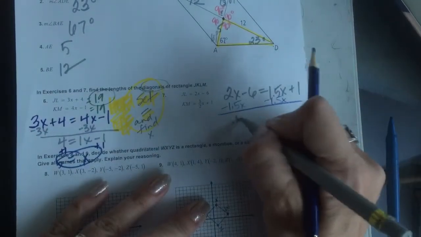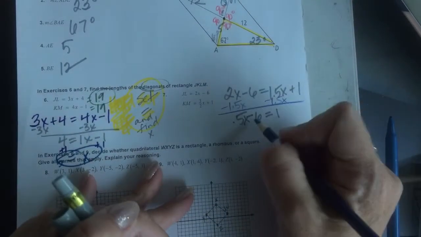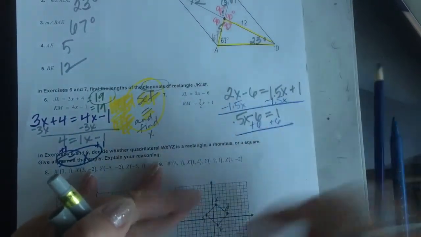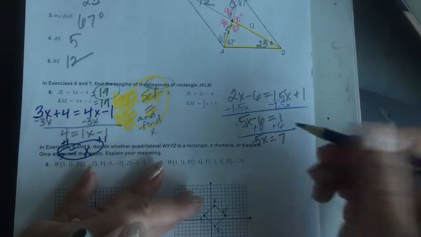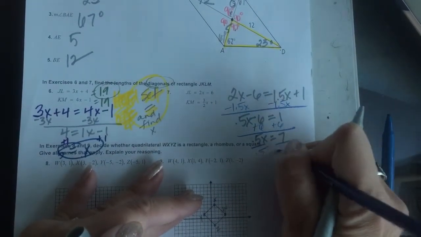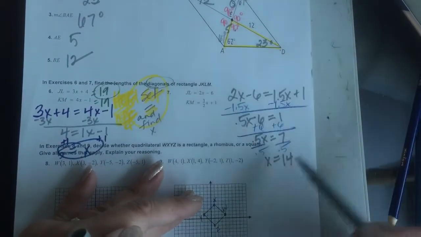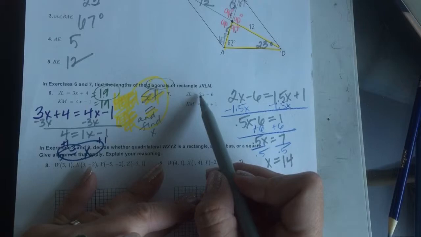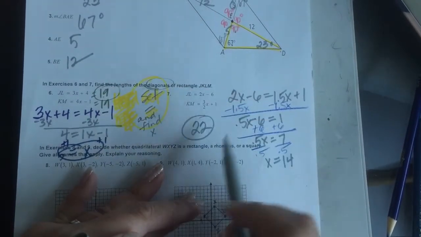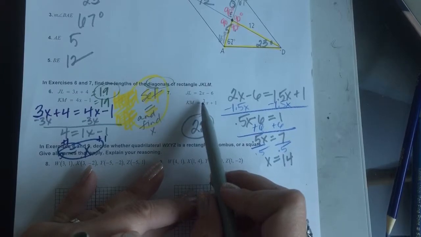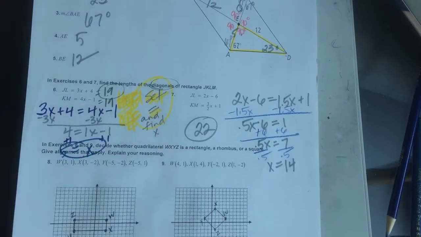So this is half of x minus 6 equals 1. When I add 6 to both sides, there we go. Half of x is equal to 7. When I divide 7 by a half, x is 14. But I have to go back and I have to use it. 2 times 14 is 28. 28 minus 6 is 22. 1.5 of 14 is 21 plus 1, 22. The diagonals in that one are both 22.